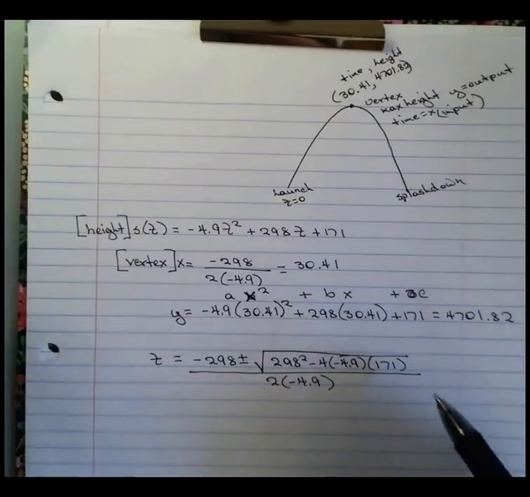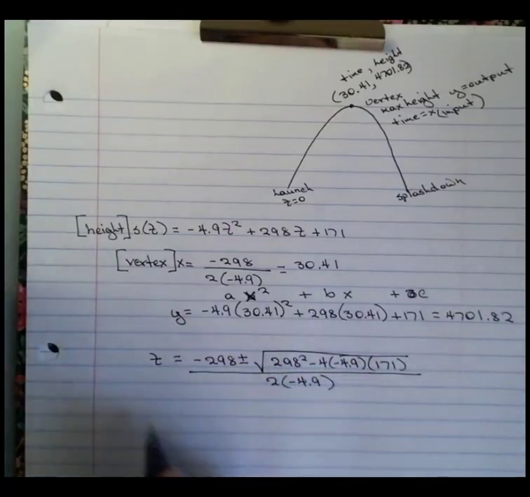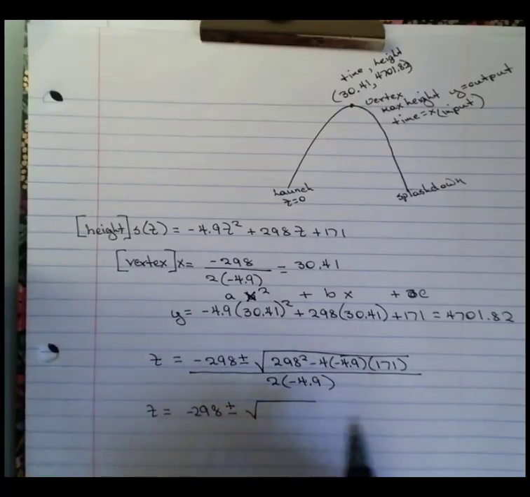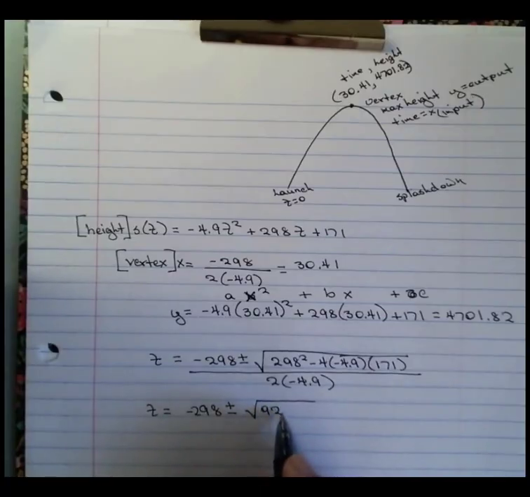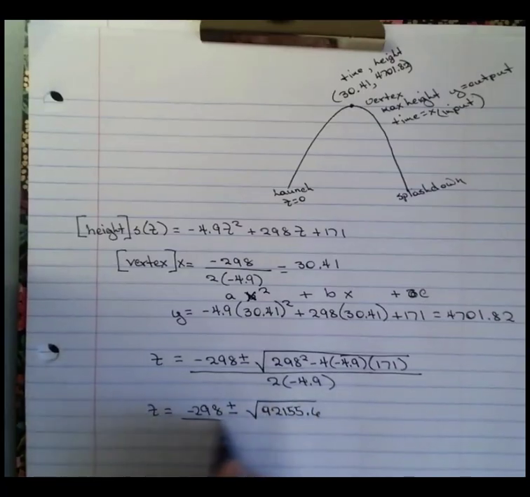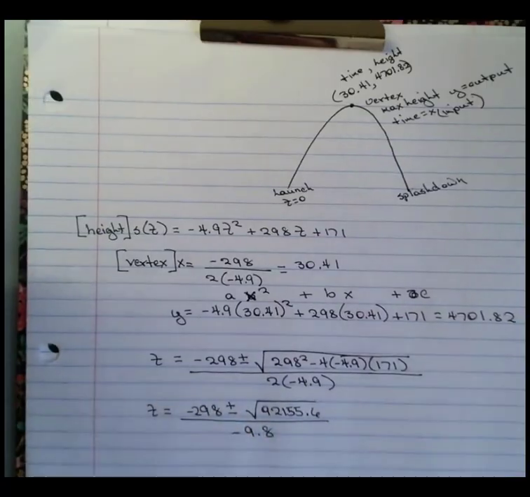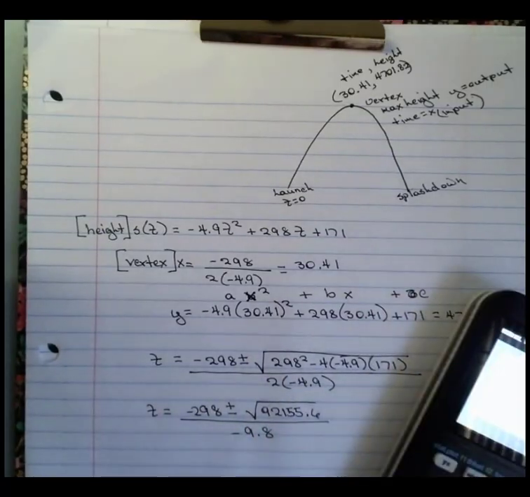So you can do this math just about any way you want to. Because I'm going to have to do it twice with the plus or minus, I choose to say negative 298 plus or minus, and then I come up with what's under the radical. I went ahead and simplified that and got 92155.6. And all this is going to be divided by 2 times negative 4.9, which is a negative 9.8.